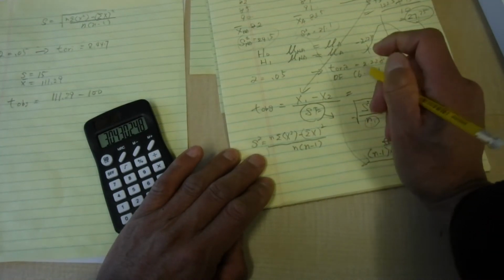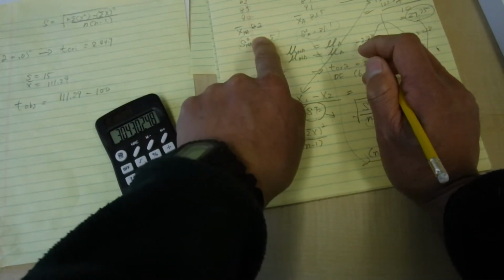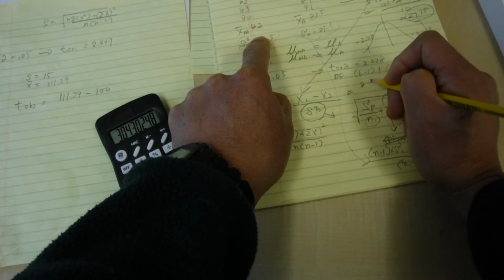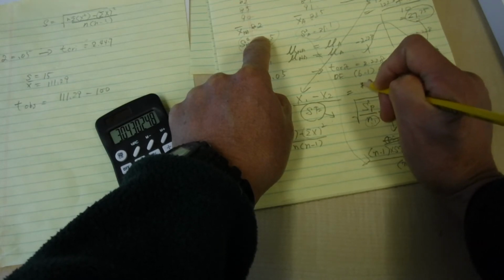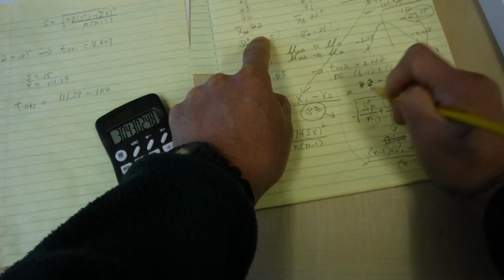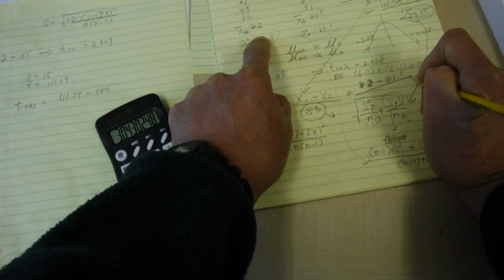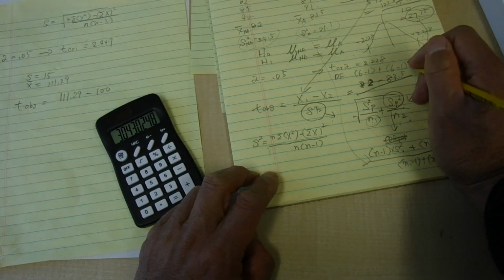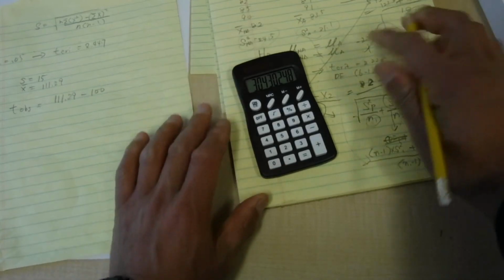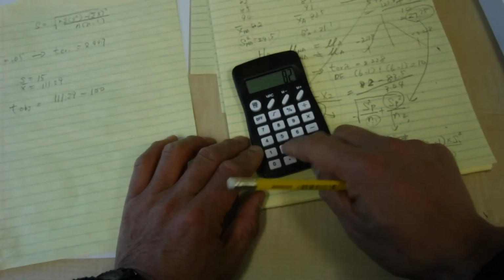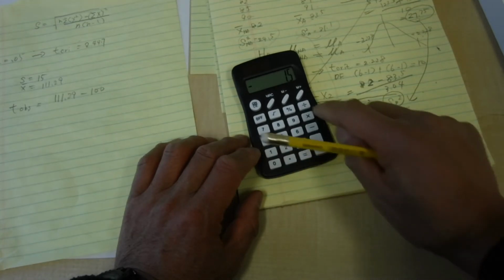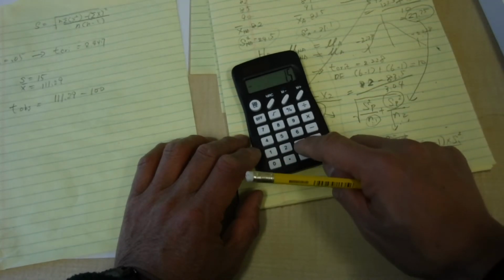So this means mean 1 is 82, sorry, 82. Mean 2 is 83.5. So 82 minus 83.5, divided by 3.04.